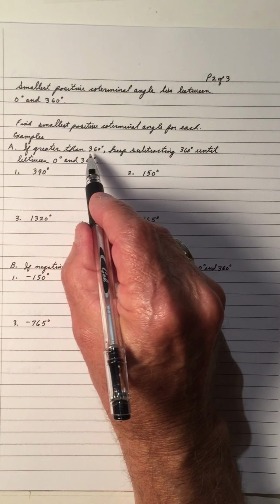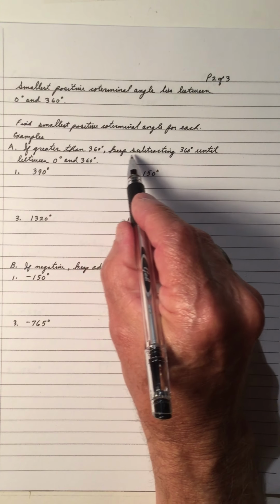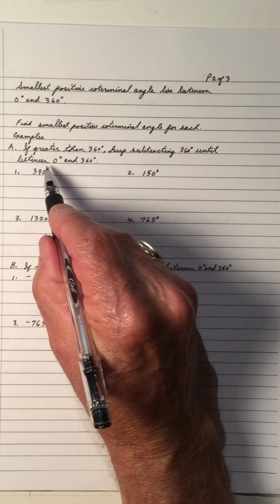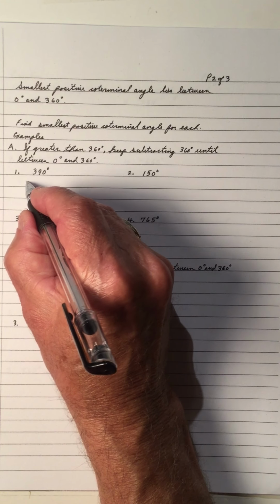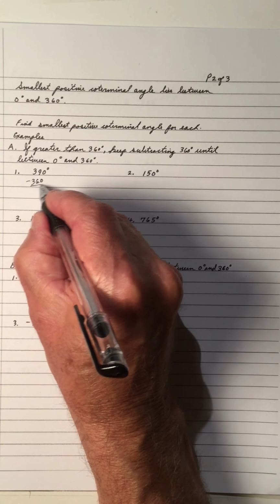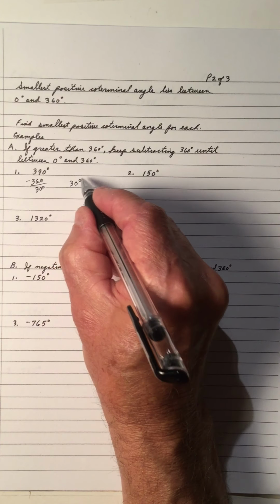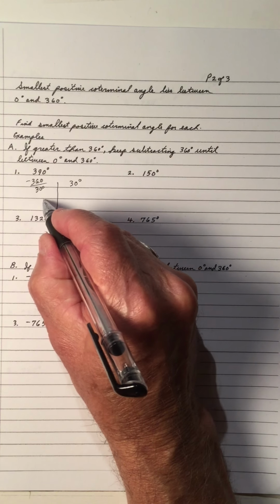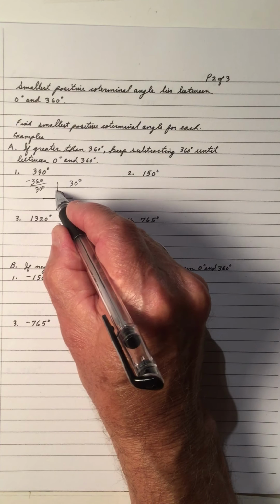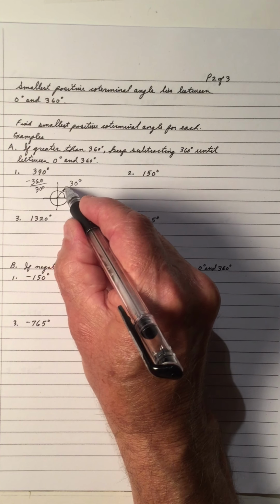A, if the angle of rotation is greater than 360, keep subtracting 360 until it becomes 0 to 360. So if I have 390 and I take off 360, then I have a 30 degree. So smallest positive coterminal angle to 390. Remember, 390 is one revolution plus that.